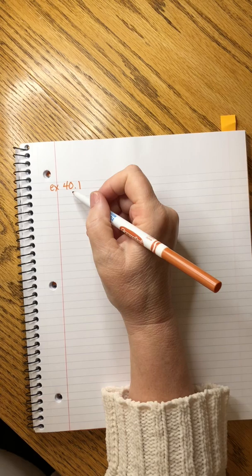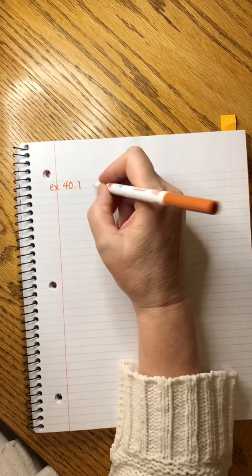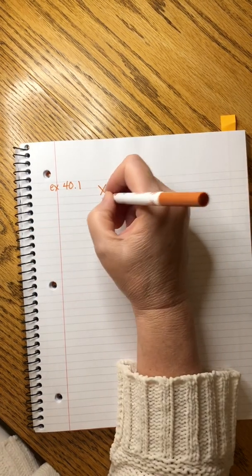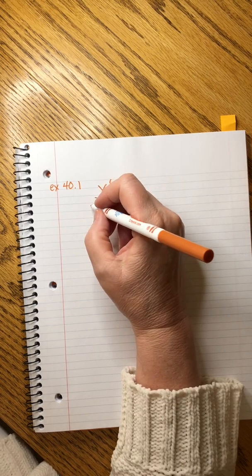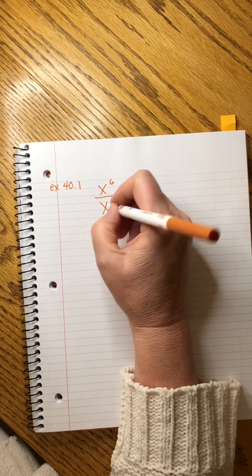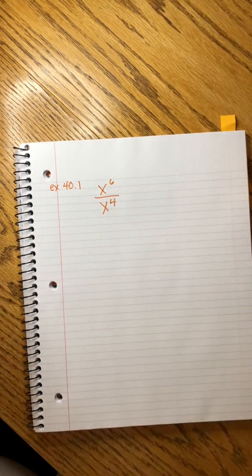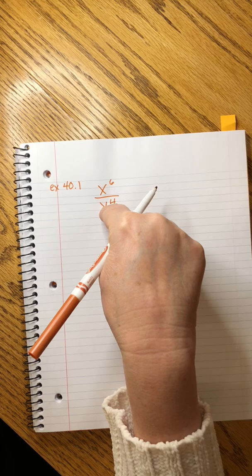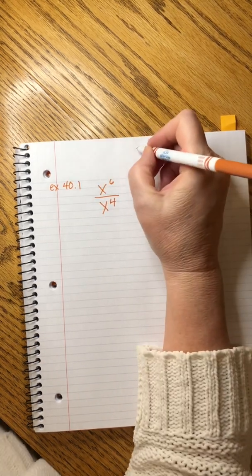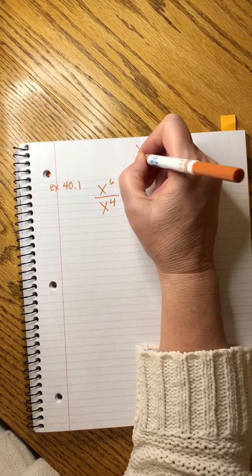All right, welcome back. While you were gone, I flipped over my book and I wrote example 40.1. Our instructions are to simplify and to write the answer with x in the numerator. And we see that what John is doing is he's putting that quotient rule right to work. Remember that, I'm going to write it again.